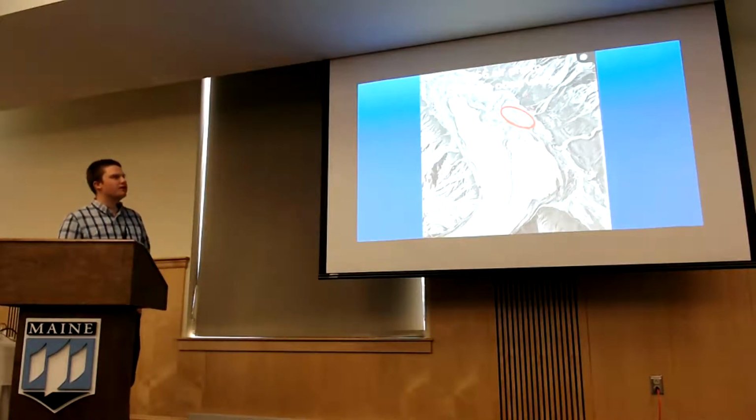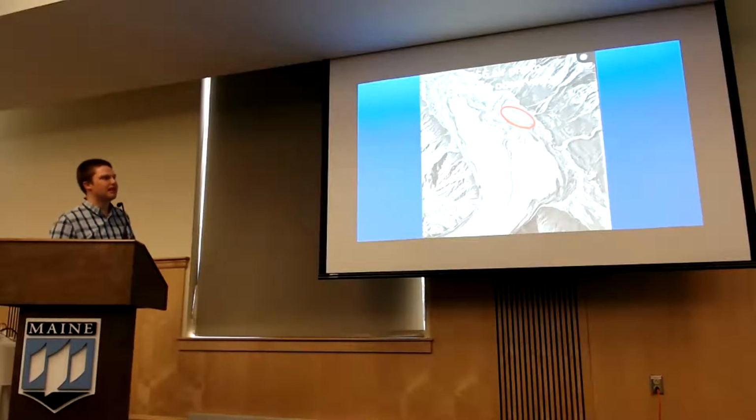So here's one of the first photos we have, or the first photo we have, of a lake on Donjek Glacier and Donjek River. This lake formed and was captured in the mid-1950s.